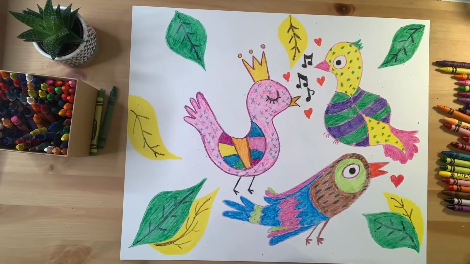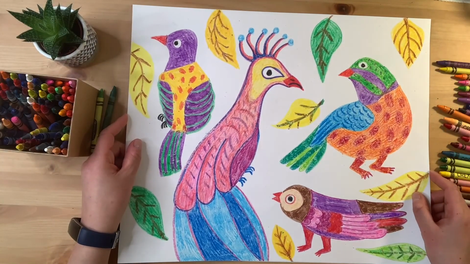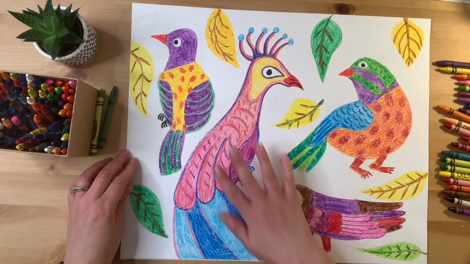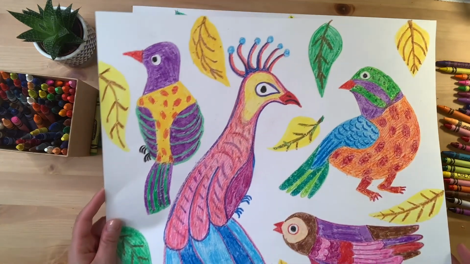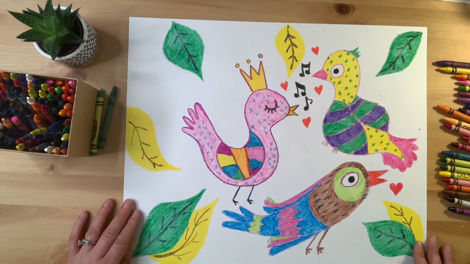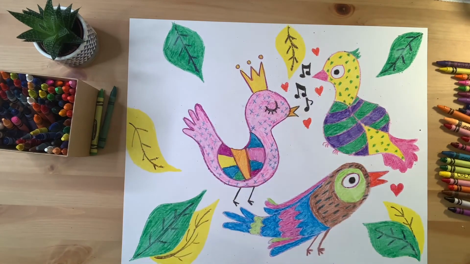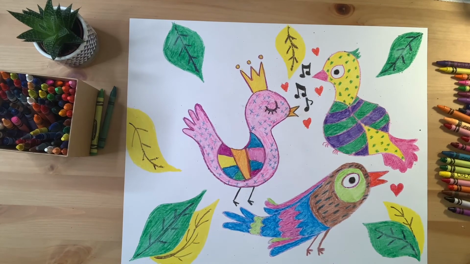And thank you for joining me today. And I'm really happy that we got to make this pretty drawing. And this is the example that we used in the beginning. As you can see, you embellish it the way you want and make it really, really big. But I'm really happy with the one we made today because it has some movement, and the birds are singing, which is what birds do.